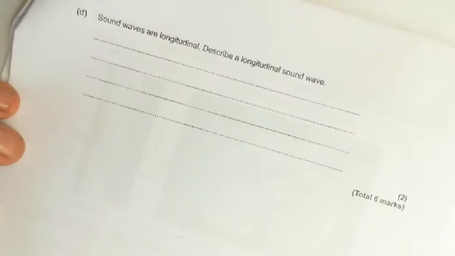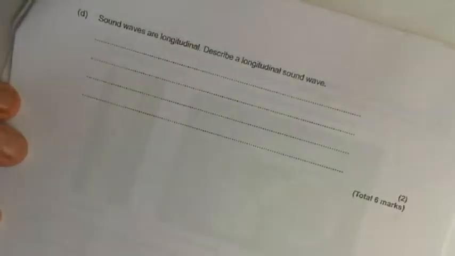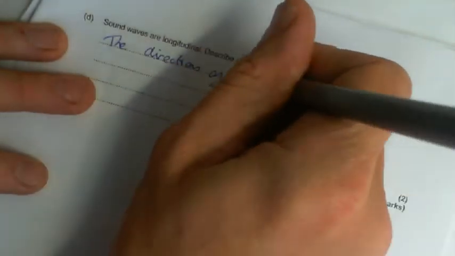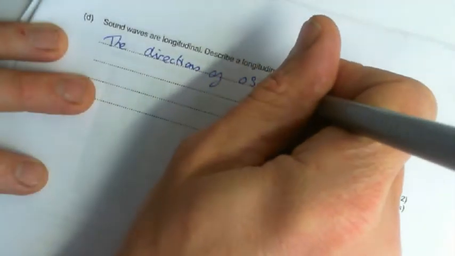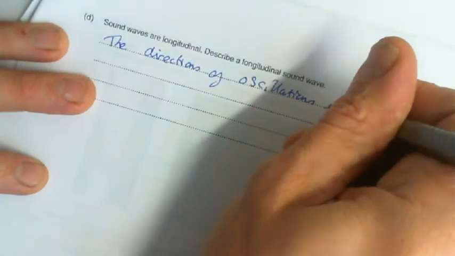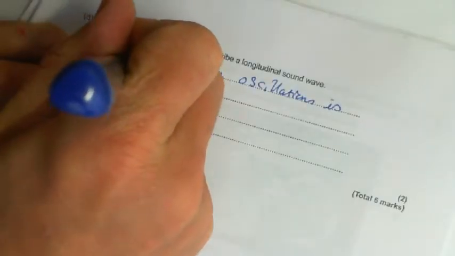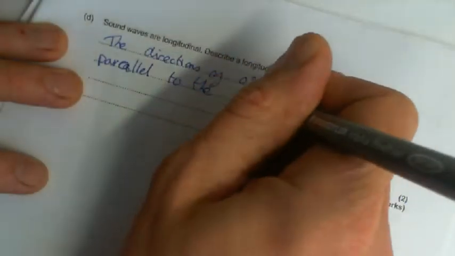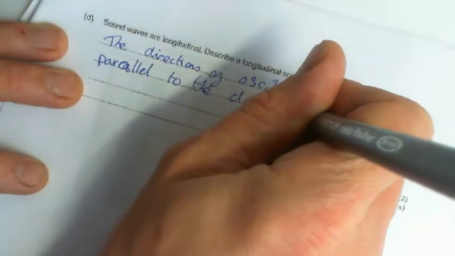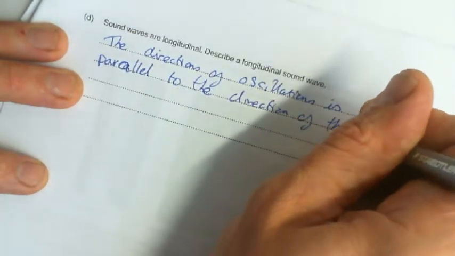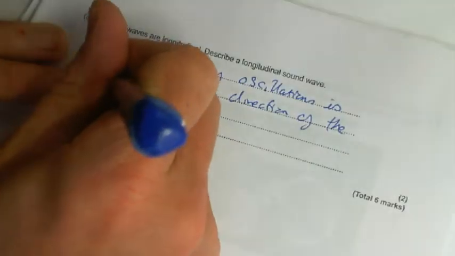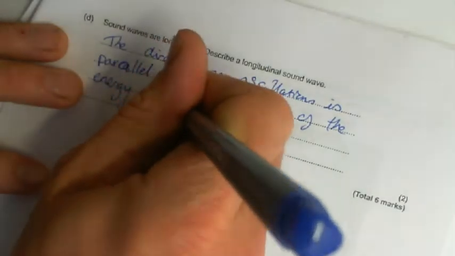Okay, next. Sound waves are longitudinal. Describe a longitudinal wave. Okay, so the most important thing about longitudinal waves is that the direction of oscillations is parallel to the direction of the energy transferred.